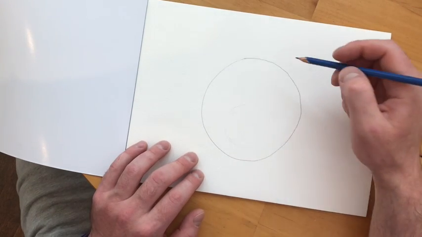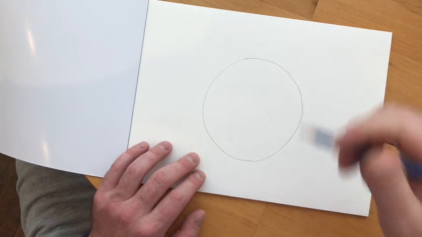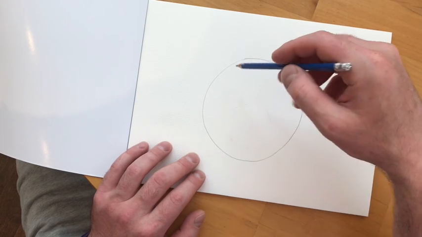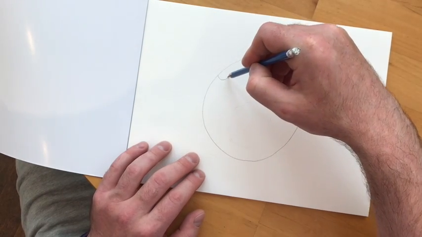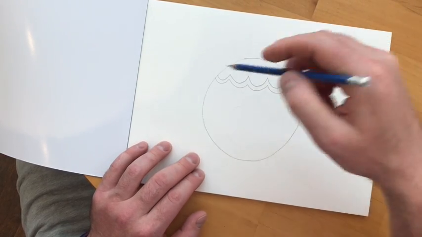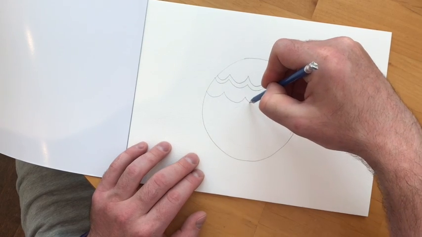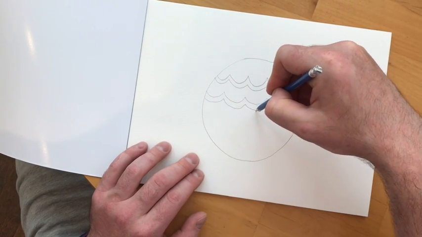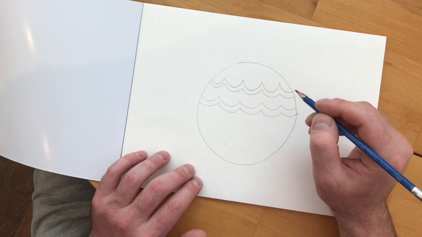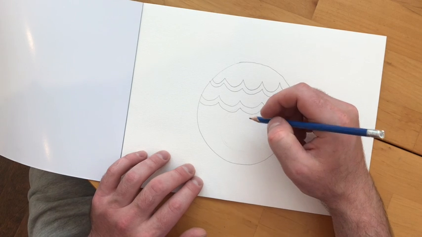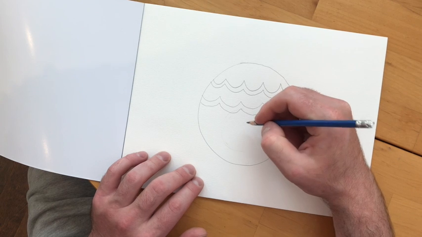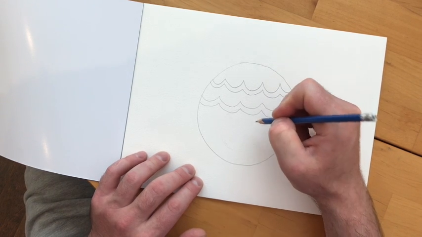I'm actually going to start with the waves. So I decided to go with just 2 bands of waves for this logo. I've tried sketching this rose about 20 times, so I'm pretty good at it now. Just going to start with a petal here.